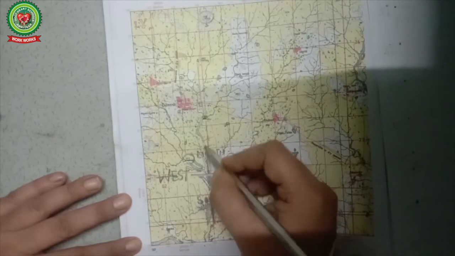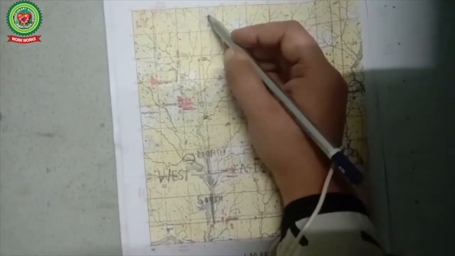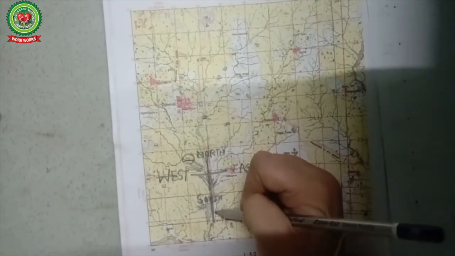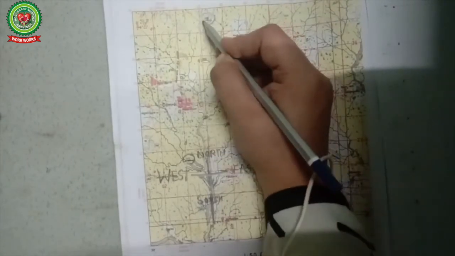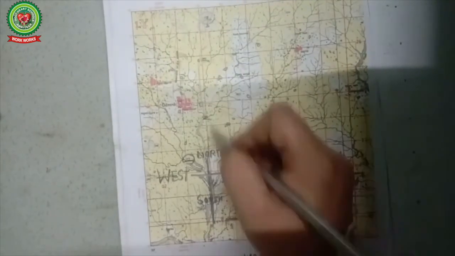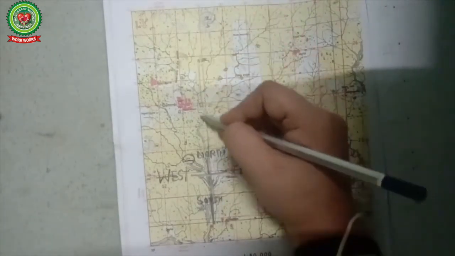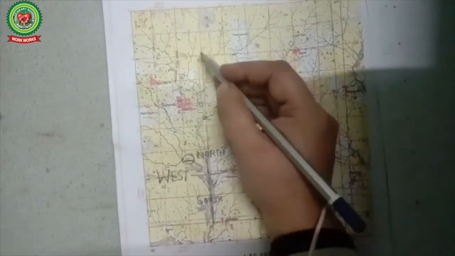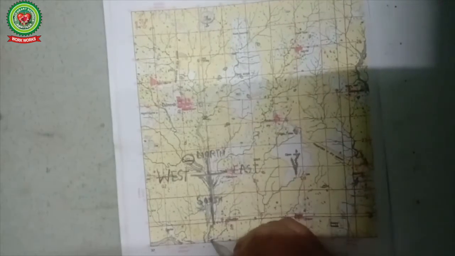So it means that the spot heights are receding from north to south, and the slope of the land is from north to south. Hence this river is also flowing from north to south. Thus, the direction of the flow of the given river is from north to south.